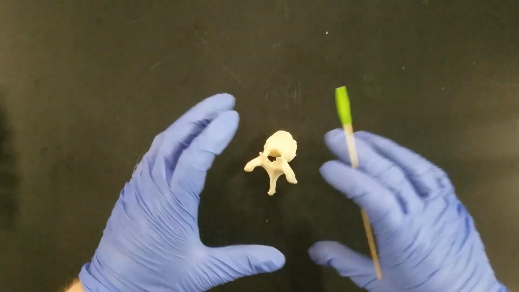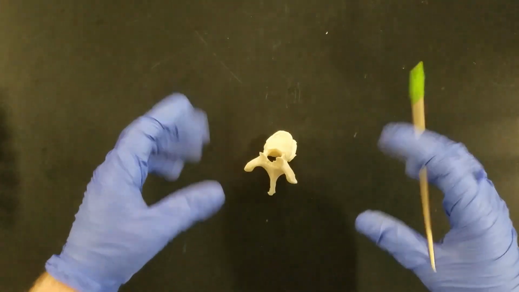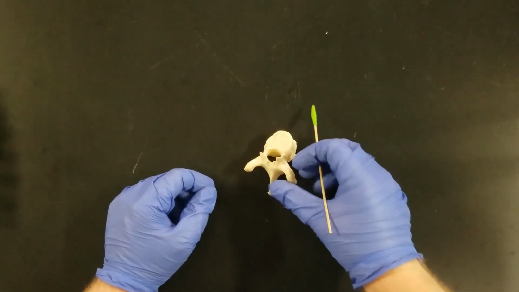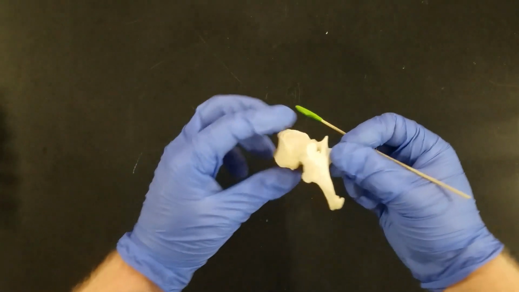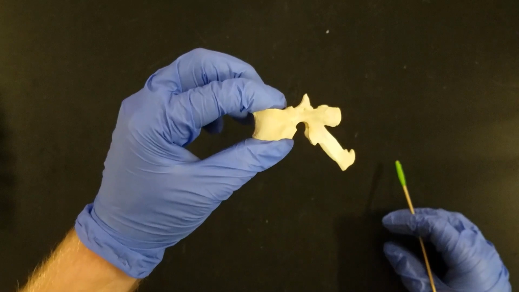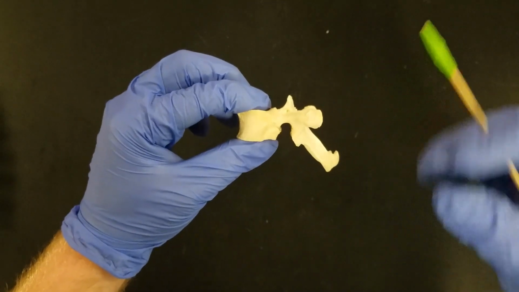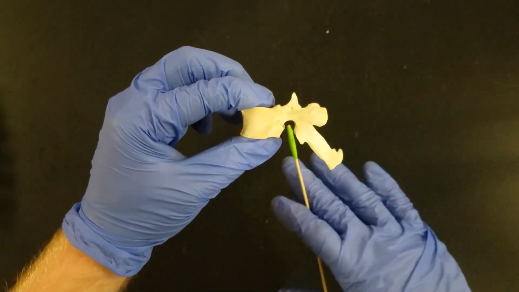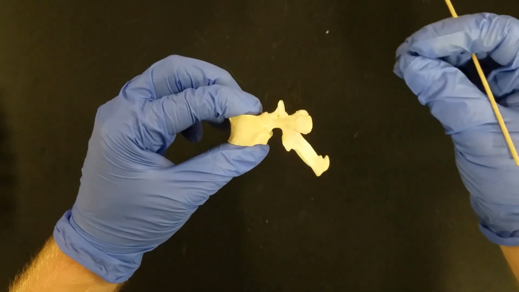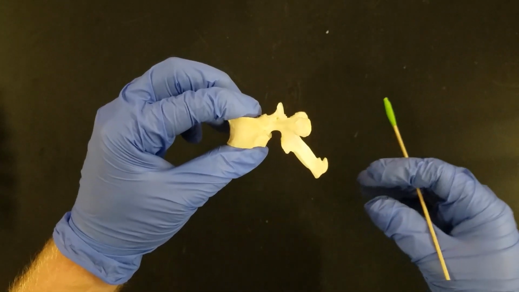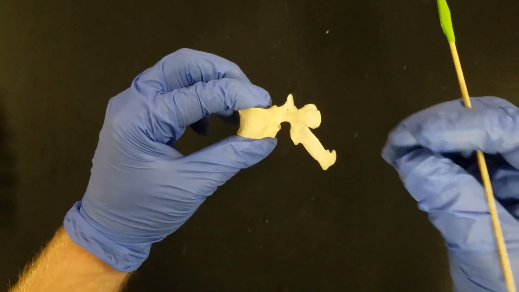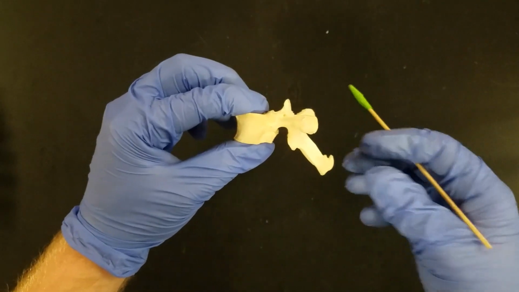In this video, we're going to be looking at some of the general features of a vertebrae. In order to show these features, we're going to look at a thoracic vertebra. Now, you can find the features I'm about to point out on any of our vertebrae, so they're common on cervical, thoracic, or lumbar. It's just that with thoracic, it's a little bit easier to see.